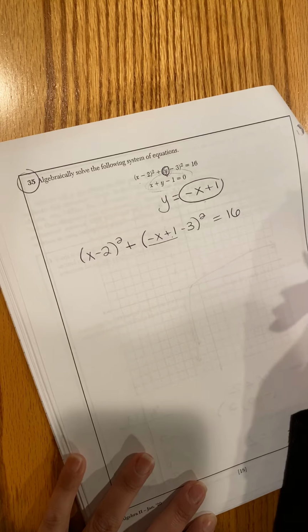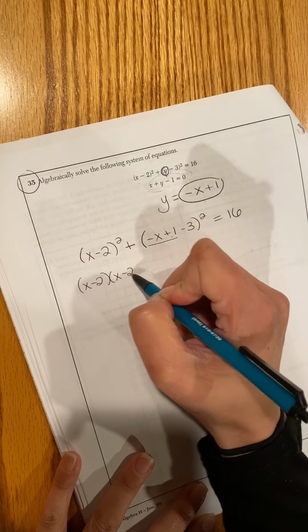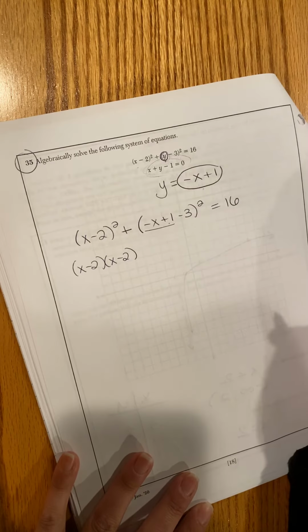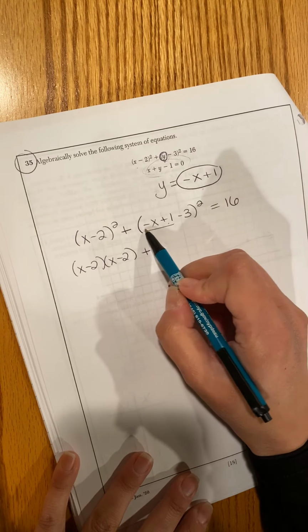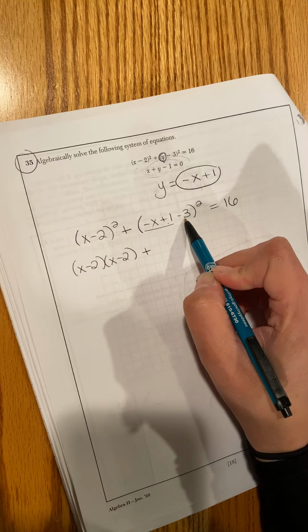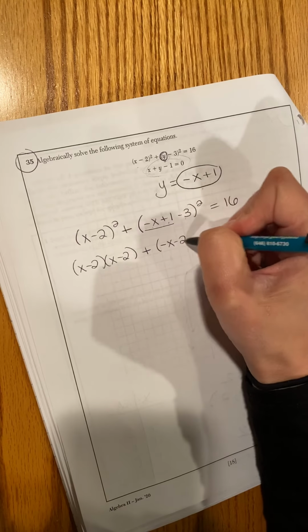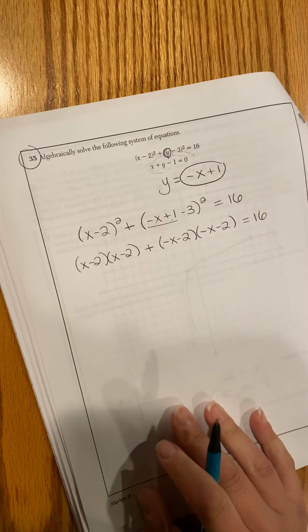Okay, now we just have a really big algebra problem to solve. So here I'm going to multiply, double distribute. Here we have a negative x, and then 1 minus 3 is negative 2. So I'm going to have a negative x minus 2 times a negative x minus 2 equals 16.